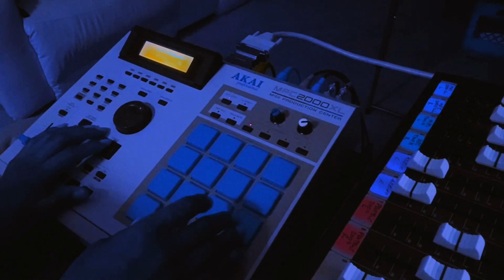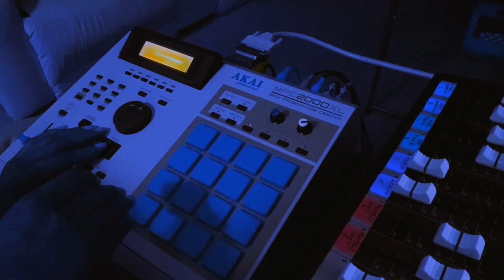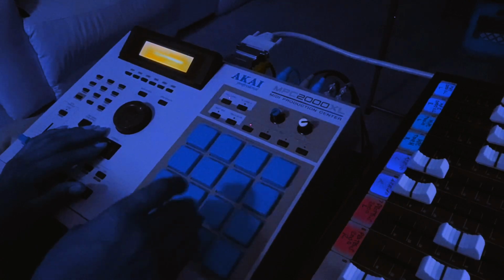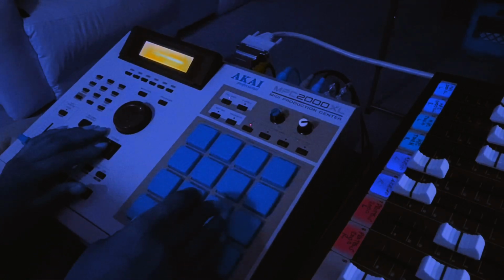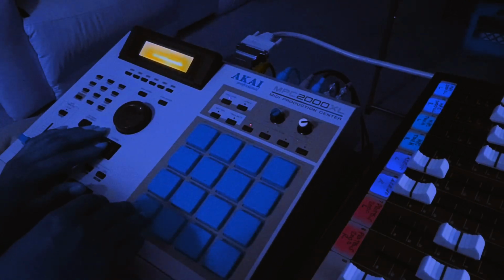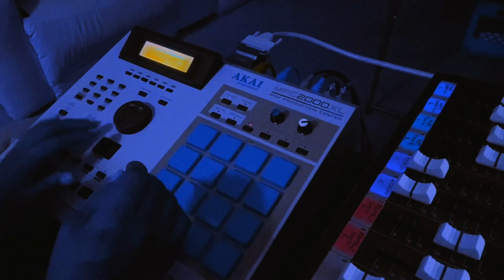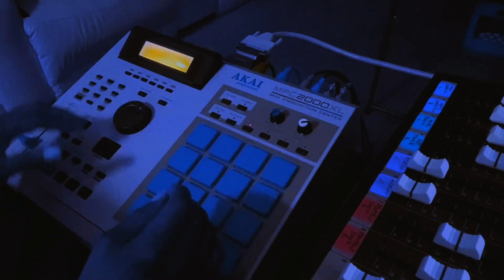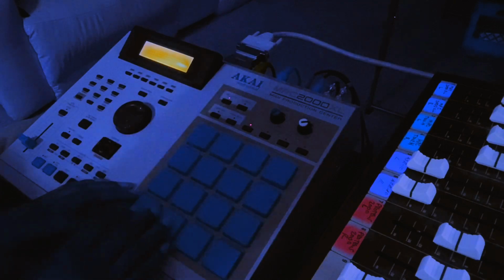So that's done. And then now we're going to go here. And then this cuts off, no, this one. And then we're going to make it cut off the first one. And then you just close out. So now when I hit this pad, these two pads here, watch it cut off.